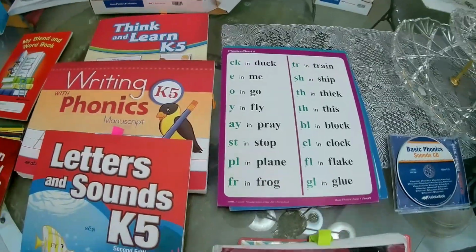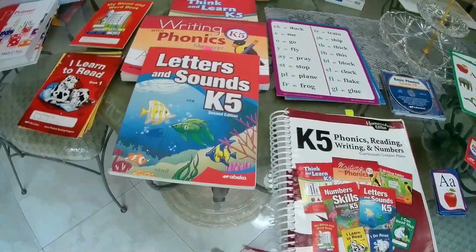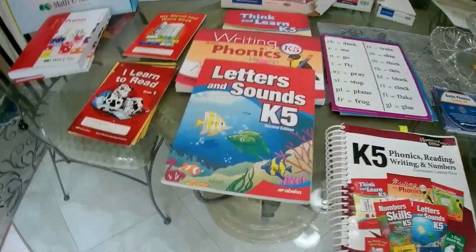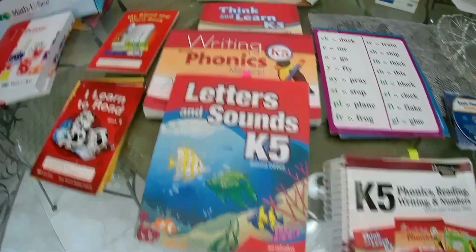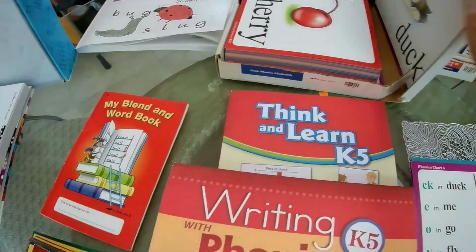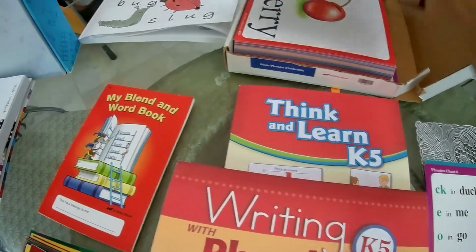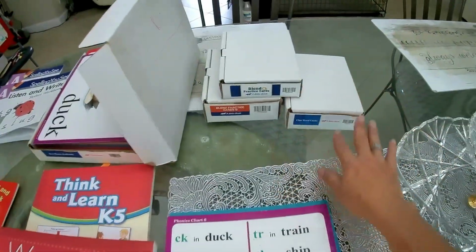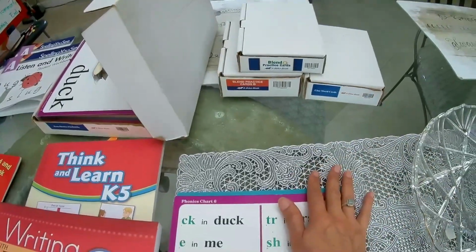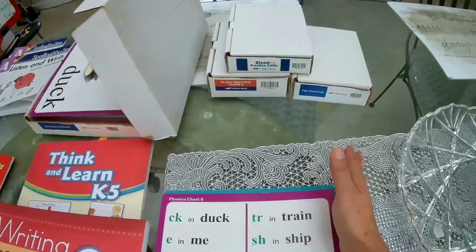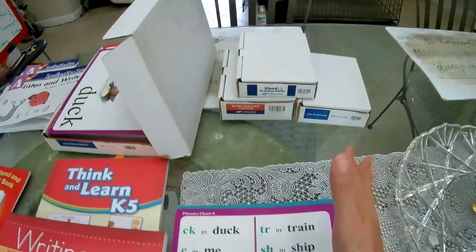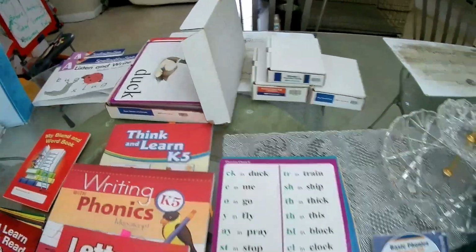Right now in K5 they will learn their sounds, they will learn how to put them together, they will start learning how to read their basic books. All right, so out of everything for Abeka, these are the essentials that you will need. And I do have three little boxes here. We will talk about that later. I don't find them essential but I have them here just to show you, and then you make your decision.